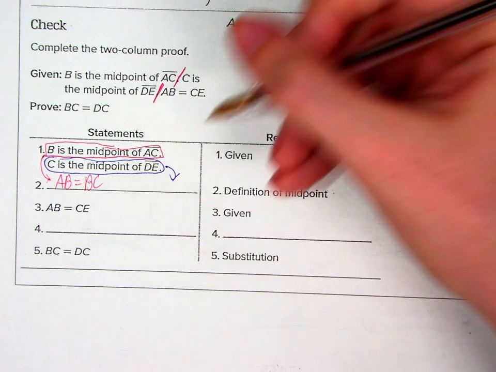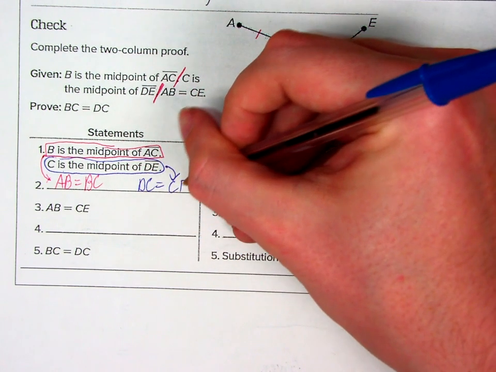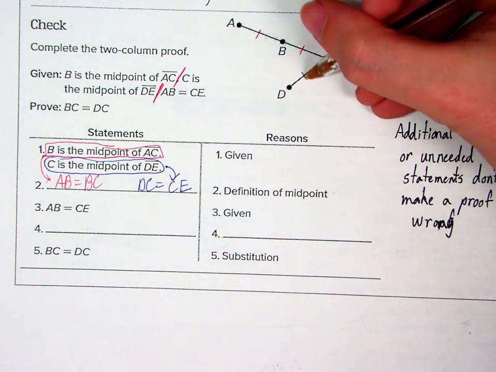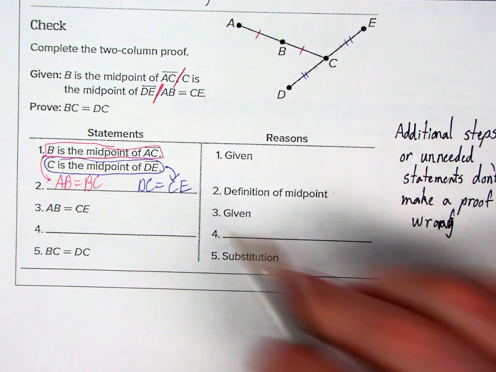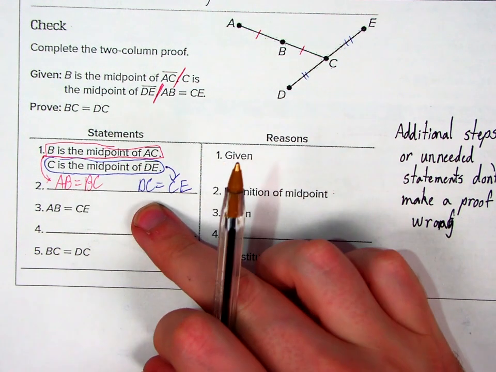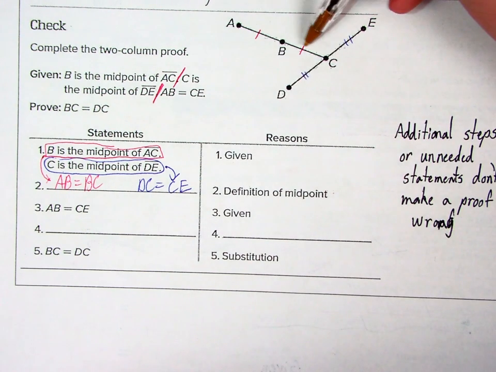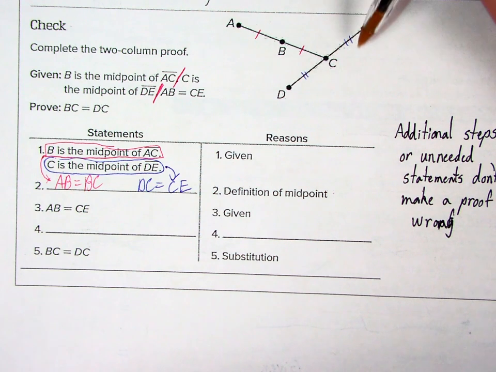We can write another statement here that says DC is equal to CE. We can mark that on our page as well. Again, if you identify something, it doesn't hurt to mark it on your diagram. AB is congruent to BC, DC is congruent to CE. We've got those marked.